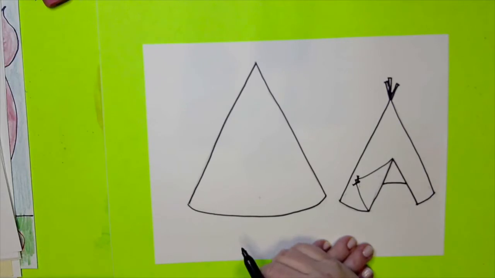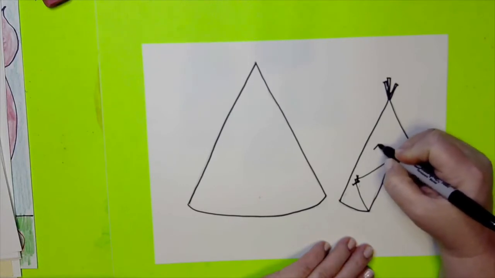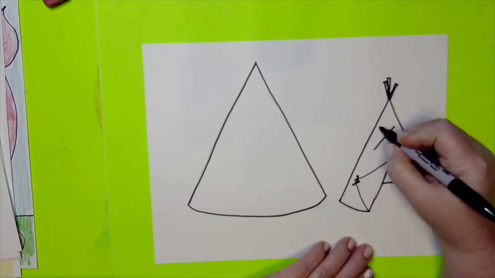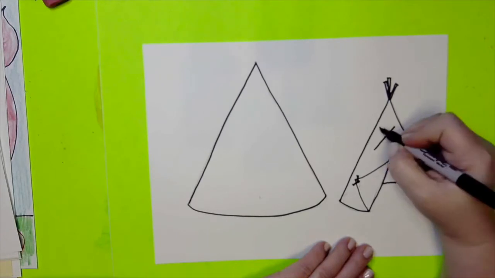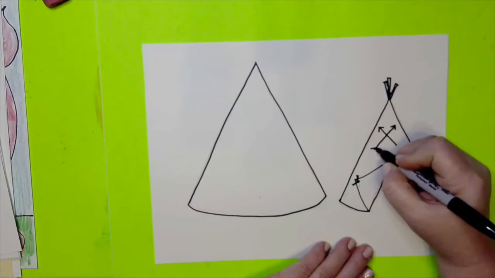Okay, and then if you wanted to add those symbols, we could do something like that. Maybe I'll just do the symbol for friendship, which was that cross arrow. So we'll draw an X, and we'll draw the points of the arrow, and then there were the points of the arrow at the bottom.